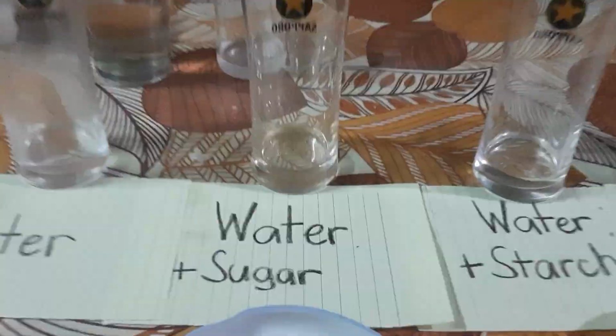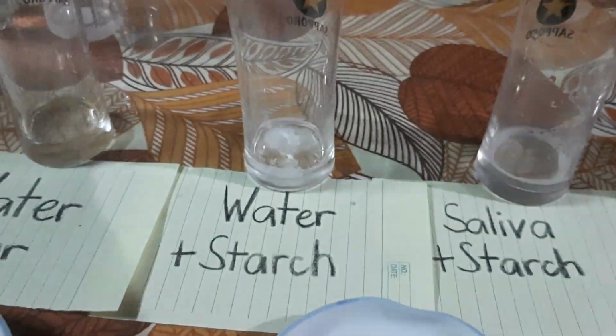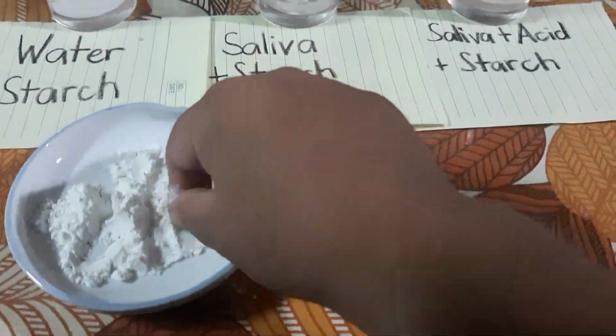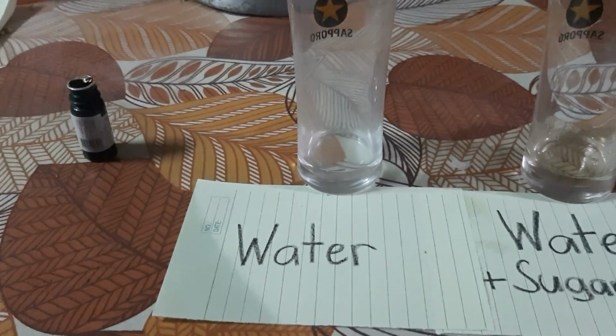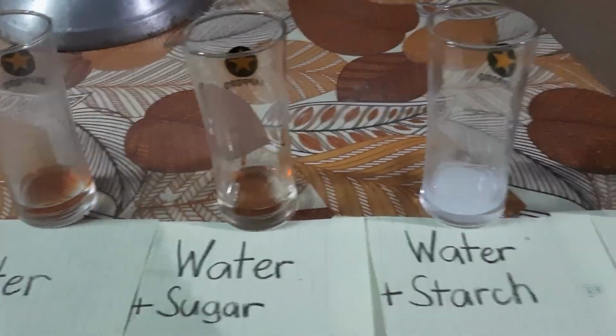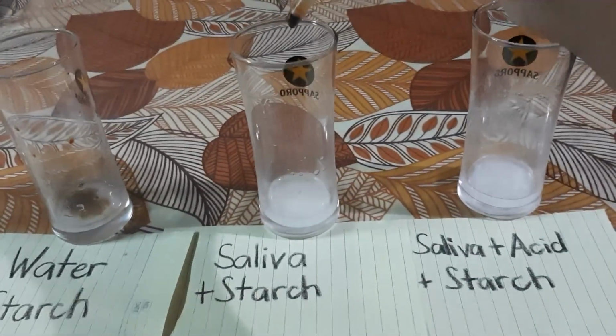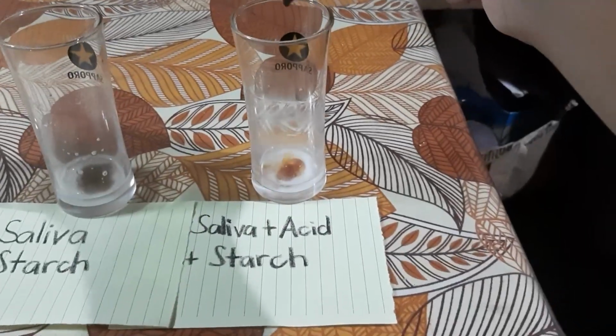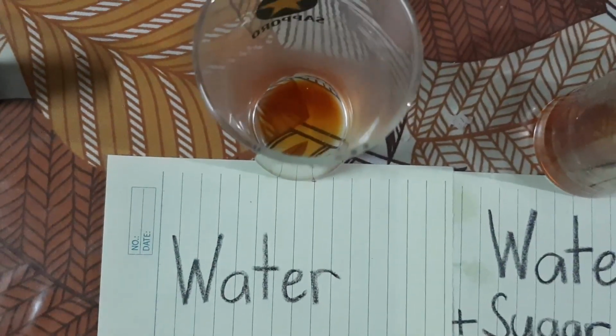Next, add 2 pinches of sugar to the cup labeled with sugar, and 2 pinches of starch to the cups labeled with starch. Wait for 25 minutes. After 25 minutes, add 3 drops of the betadine and observe what will happen. Now, let's discuss what happened in the experiment.